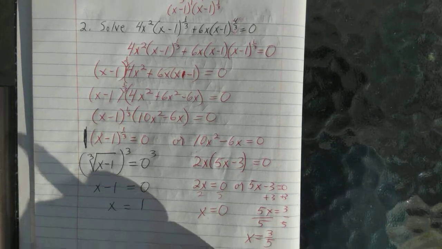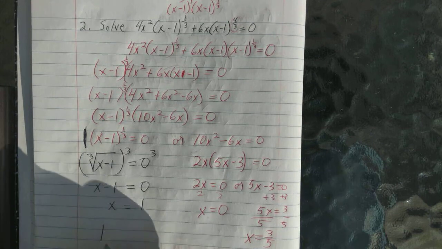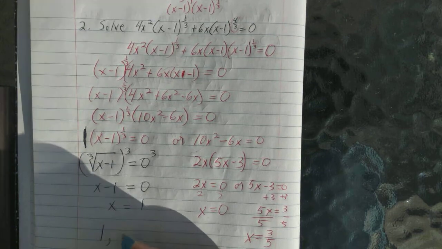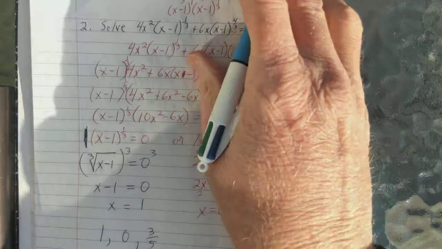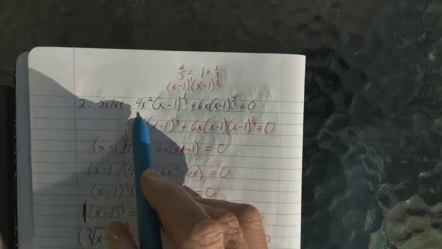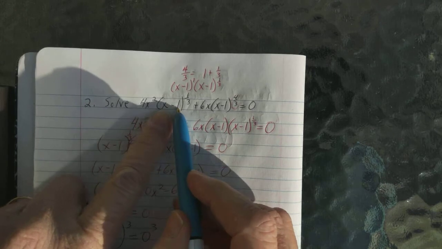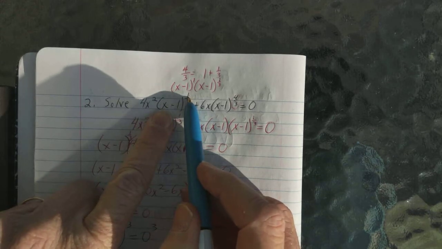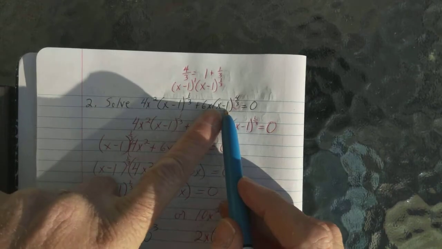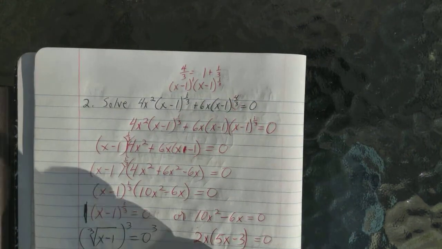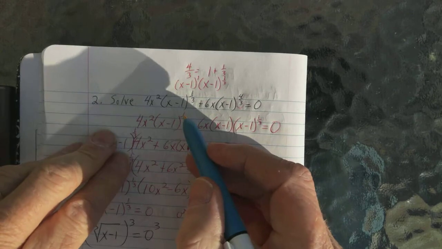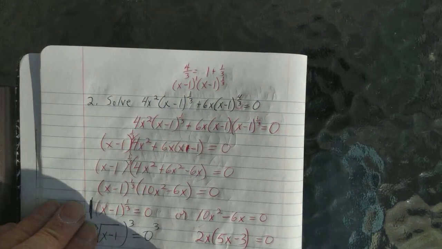So I'm looking at 3 solutions right now: 1, 0, and 3/5. I'm curious enough to check here. When x is 1, this is 0, and 0 to the 1/3 is 0. So this is 0, this is 0, so 1 does work.